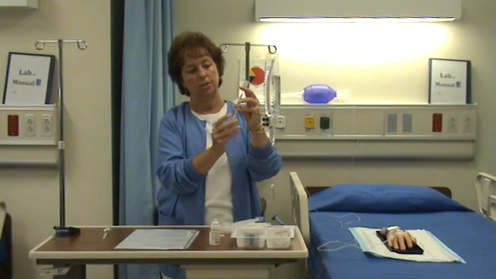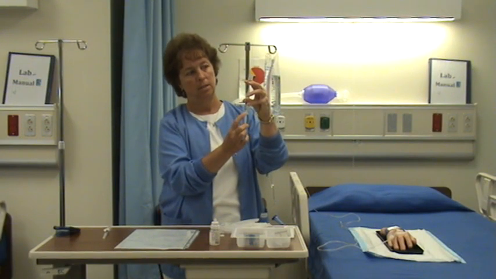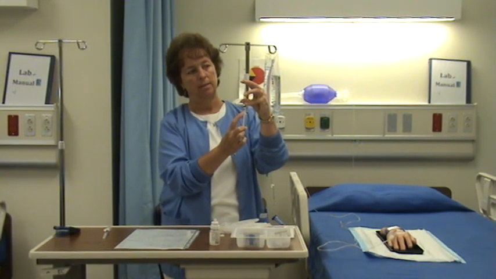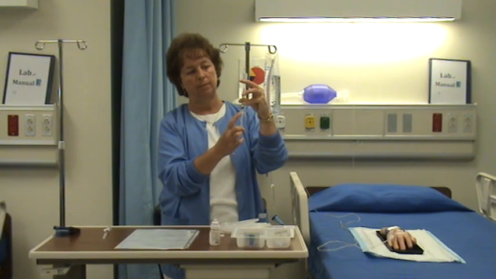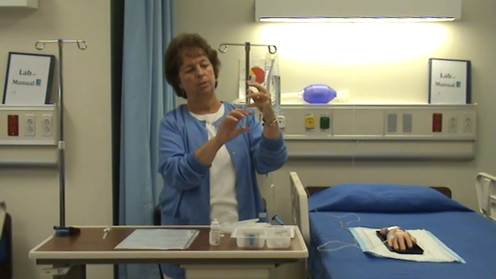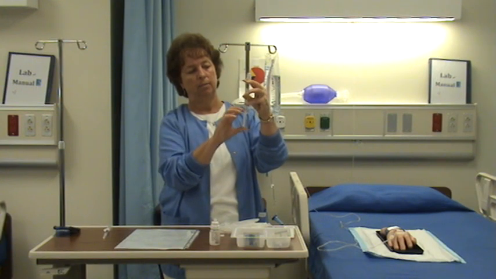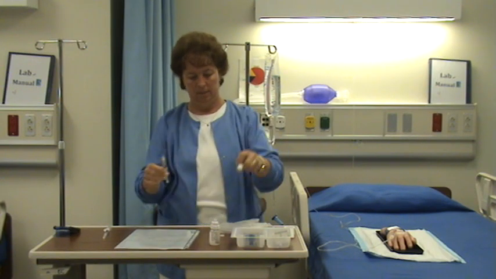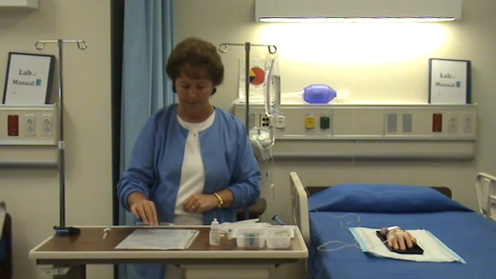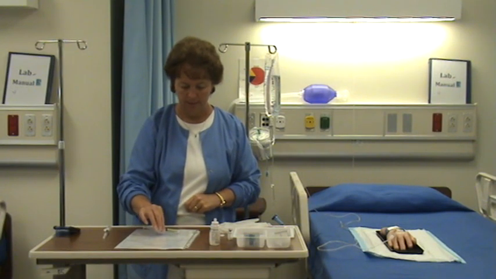And I'm going to just draw out basically the whole vial, because it's 20 milligrams in this vial. It should be 2 milliliters, and it is. Give it some of that air. I'm going to recap that with one hand, because it's a needle.